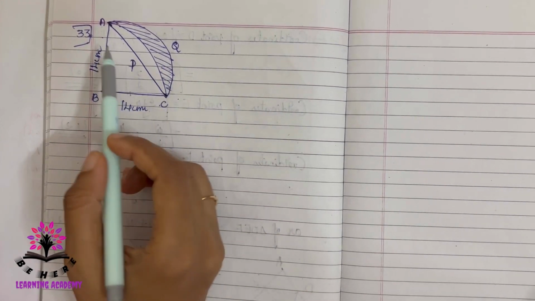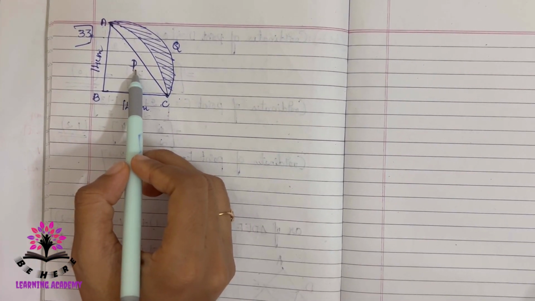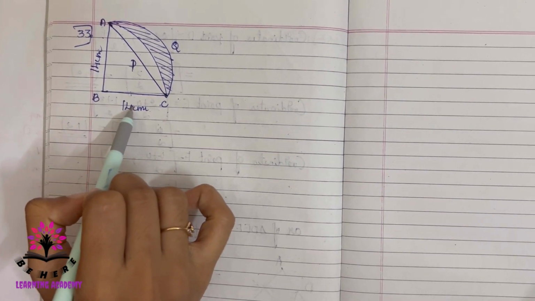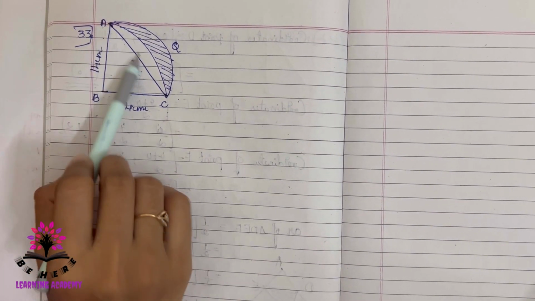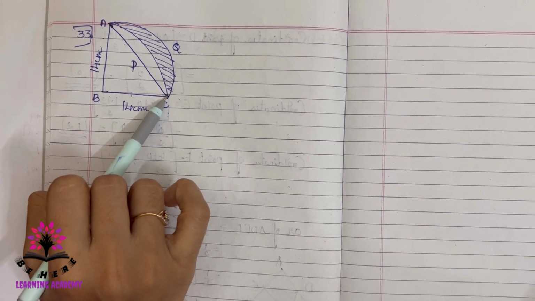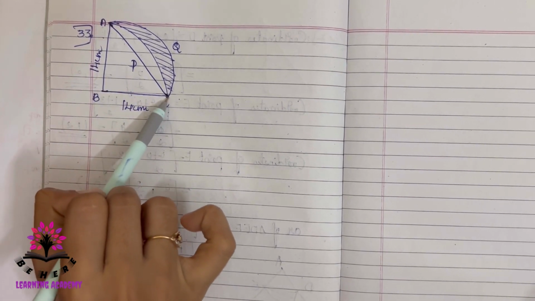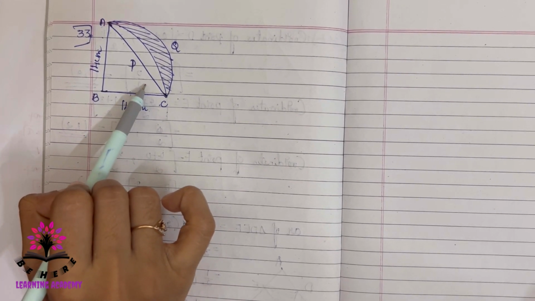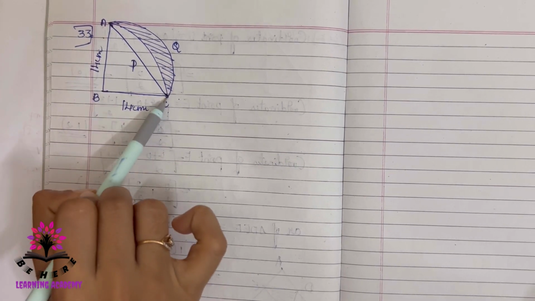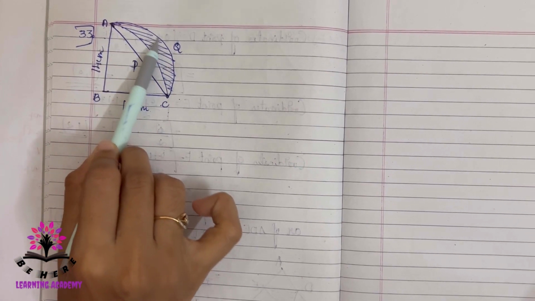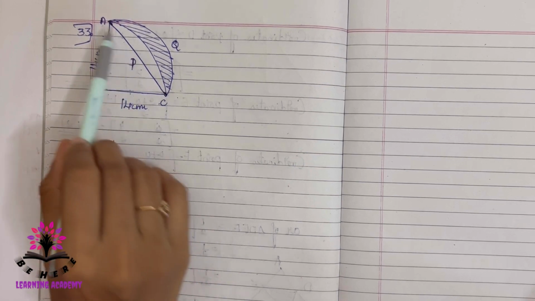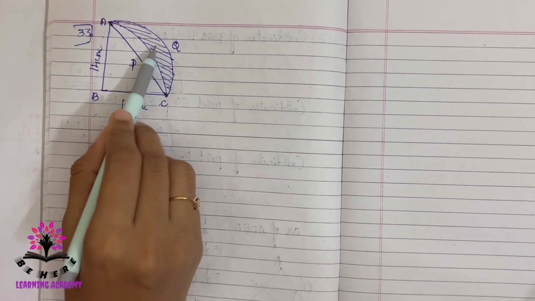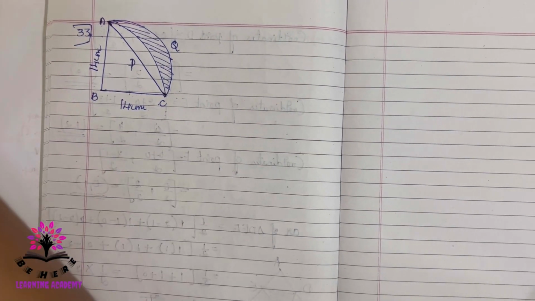Question number 33. ABCP is a quadrant of a circle of radius 14 centimeter. I've written the radius already. With AC as the diameter of the semicircle. Now this is the diameter of the semicircle ACQA. This is a semicircle and this is the diameter. Your half circle is yet to be drawn. So find the area of the shaded region. You need to find out the area of the shaded region.